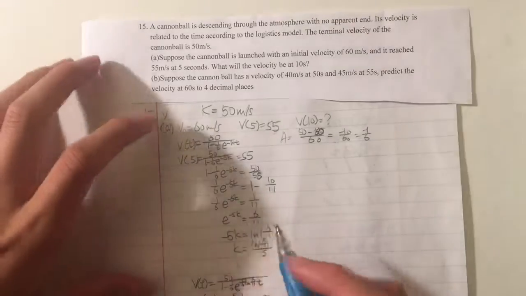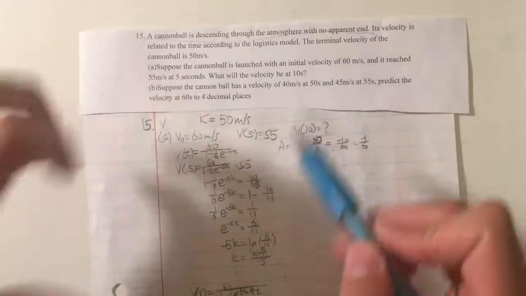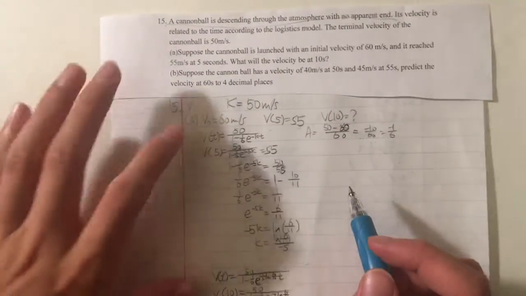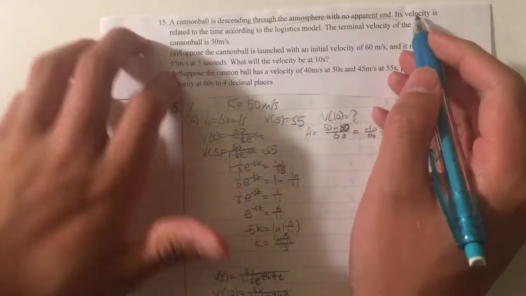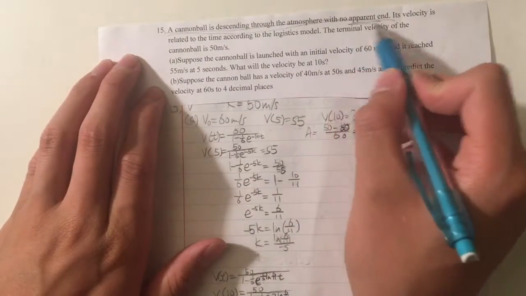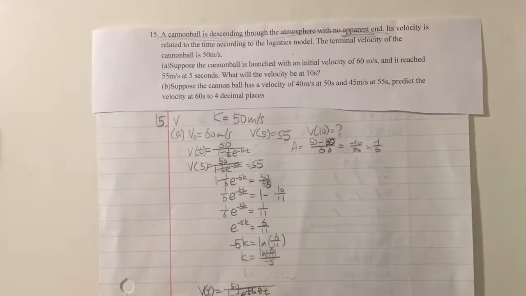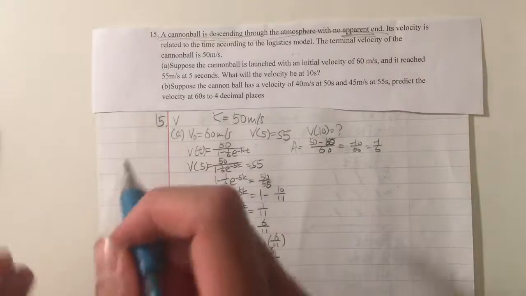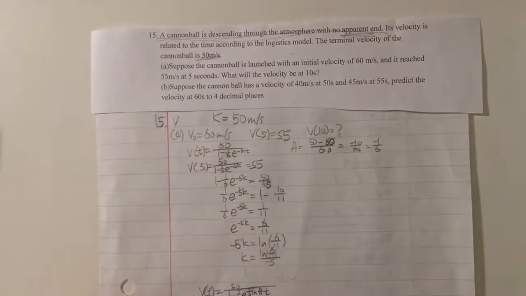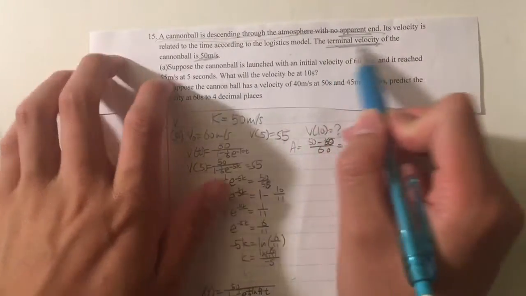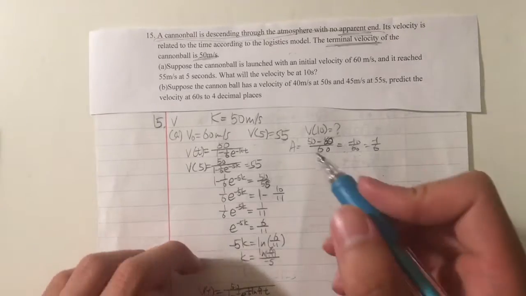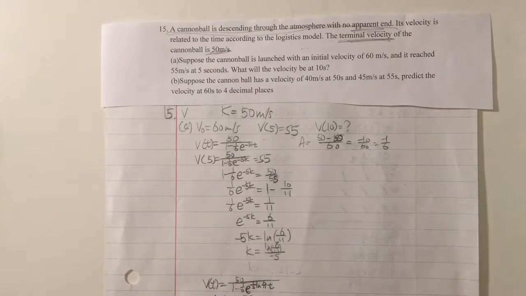So sometimes word problems would add in statements just for the purpose of eliminating any doubt, because in this case, someone might think about the ball actually hitting the ground, because that V is following a logistical model. Terminal velocity, which is basically k, is 50 meters per second. Sometimes they would mix in certain terminologies, such as terminal velocity, carrying capacity. All of them are just different ways of telling you what k is.